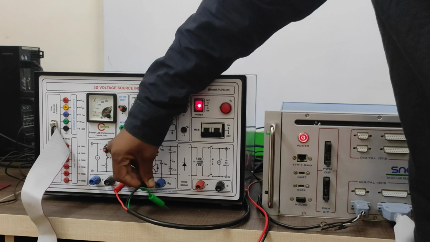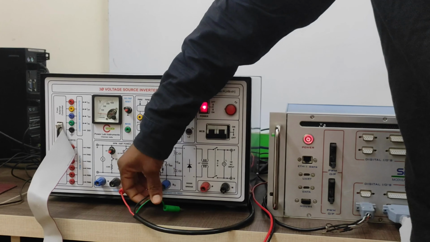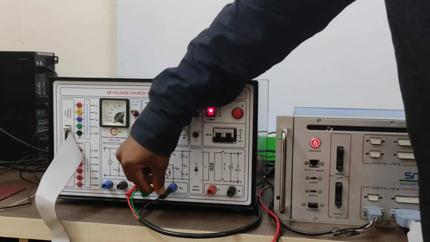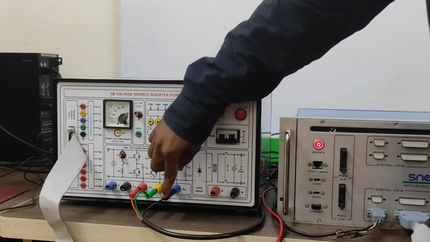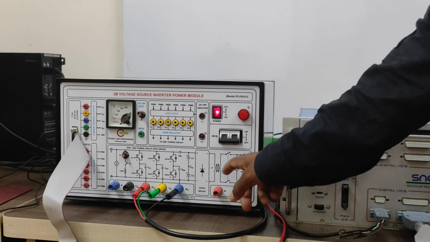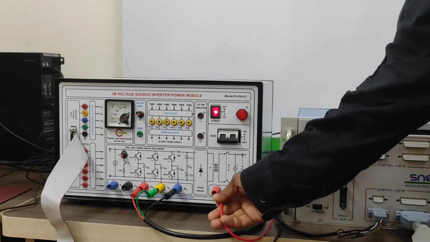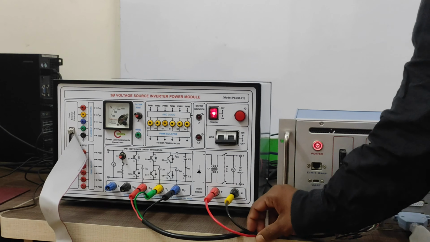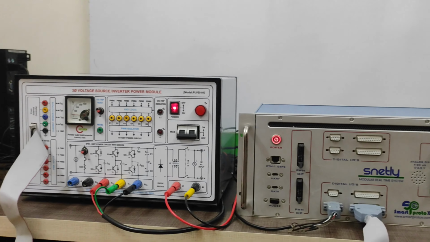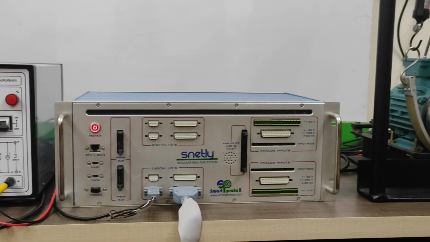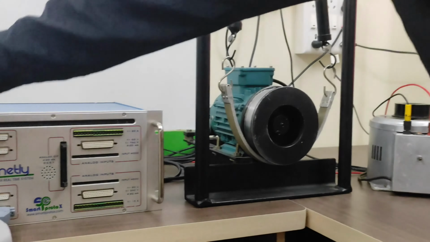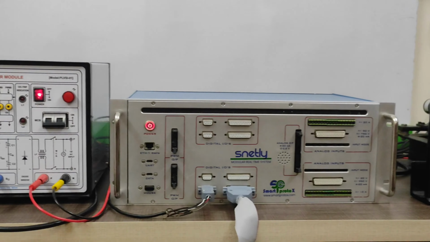From the inverter we will get RYB output. We need to connect to the motor terminal, and for running the drive we need a source. So from the auto transformer I am going to connect single phase. The maximum DC link for this drive is around 300 volt DC link. From the auto transformer it will connect to the input to the drive. So by just varying the auto transformer output, you can vary your DC bus link.